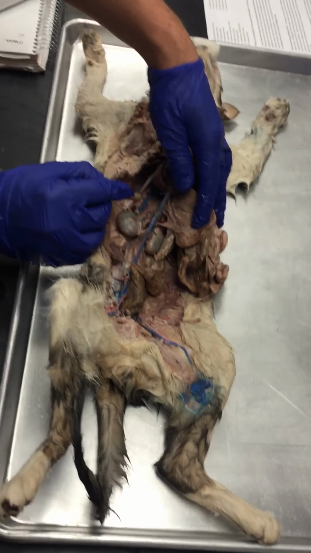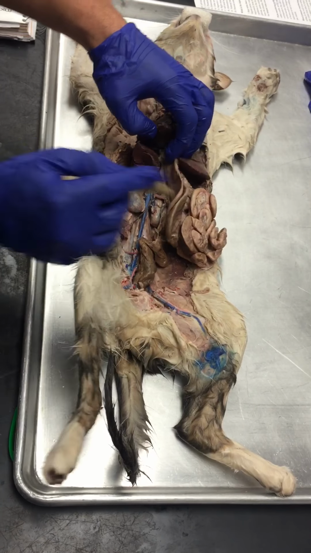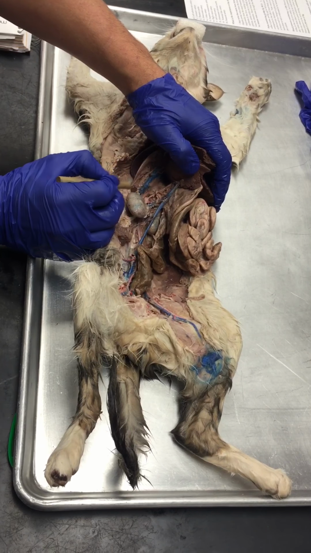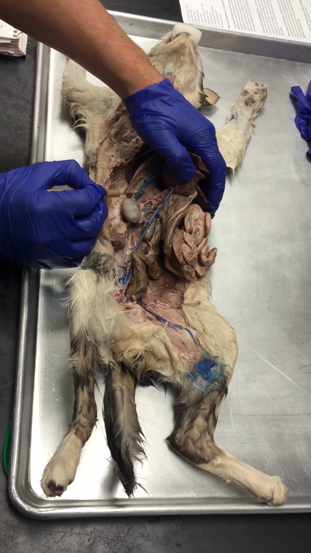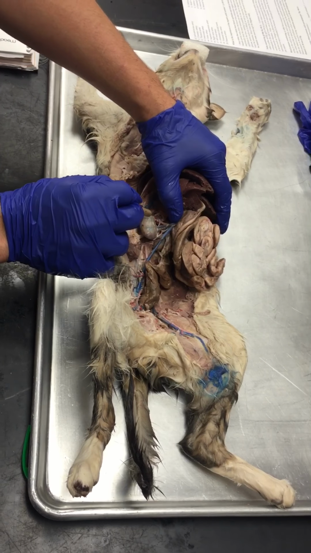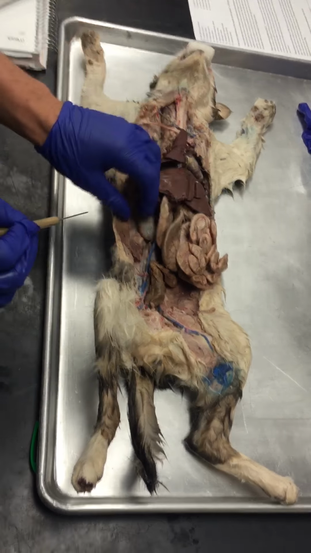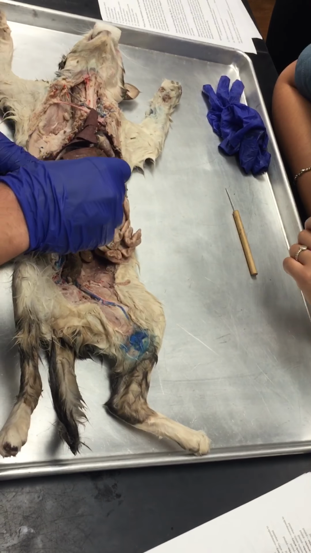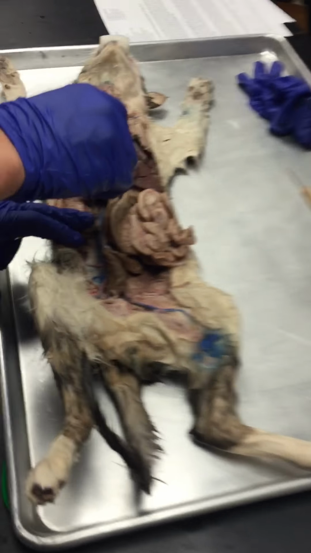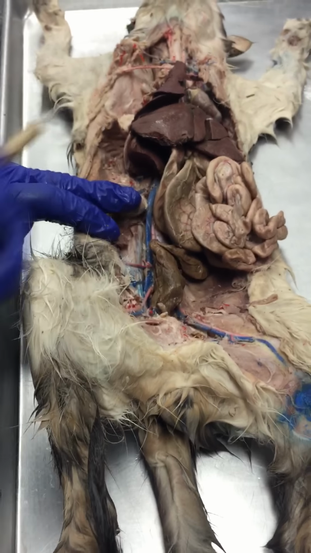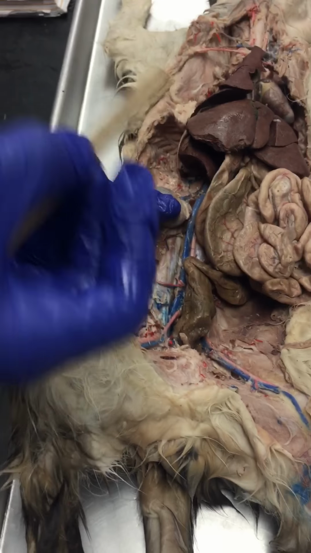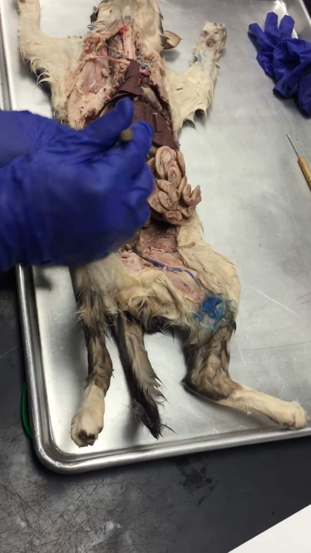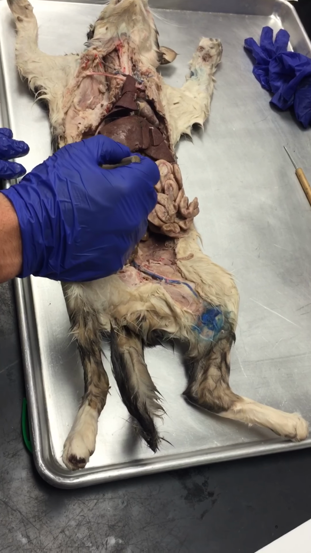Right above that, it connects to the, I can't even see what that one connects to. Right above that is the celiac artery. So celiac artery, superior mesenteric artery. Then we have a little red coming into the kidney. So what is that? Renal artery, yes. Blue is going to be a vein, red's going to be an artery. So renal artery, right or left? Right.